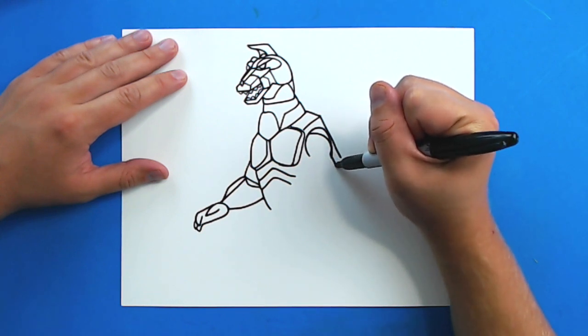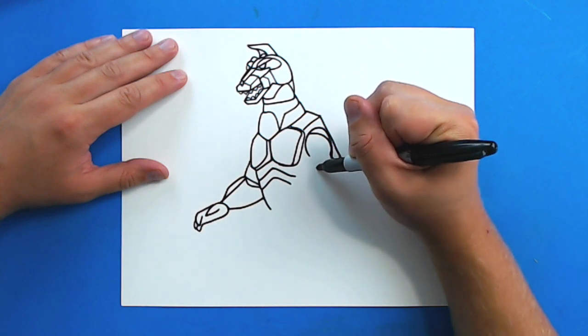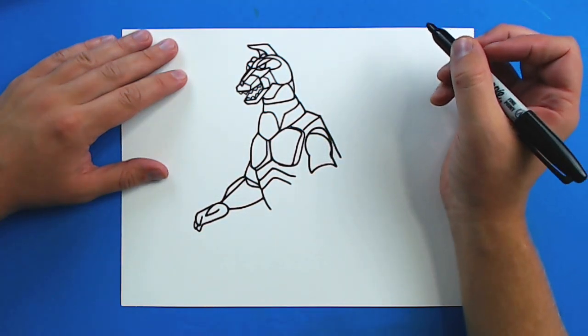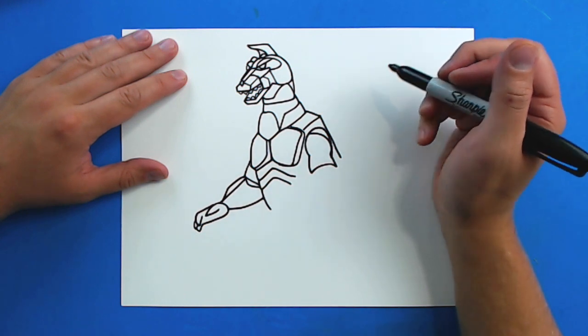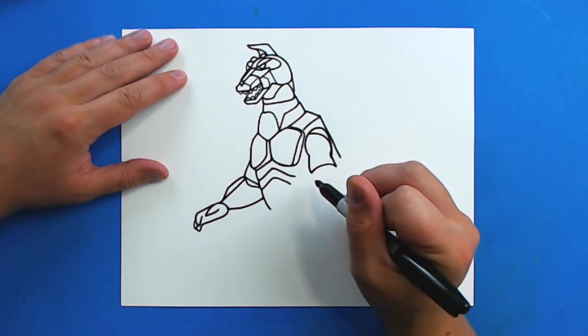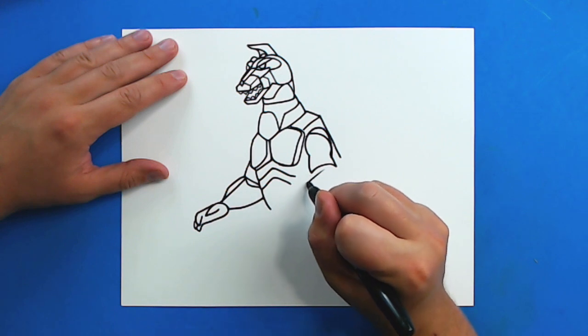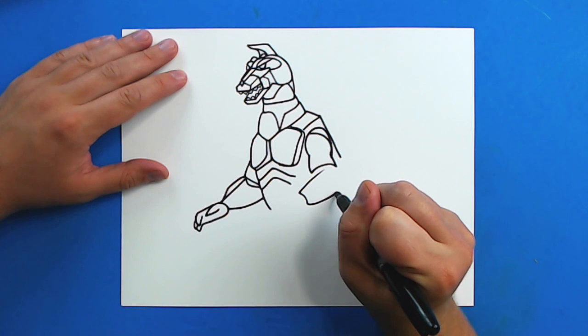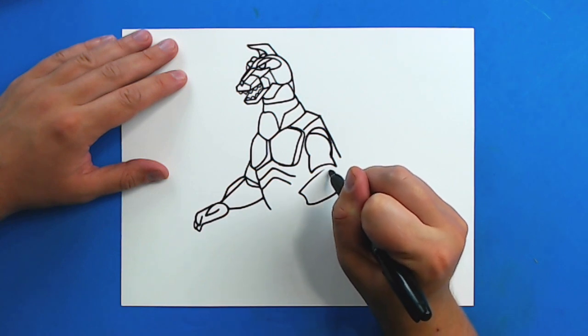Then I'm going to go down at an angle and then curve up and down and then bring it back here. Then right here, I'm going to draw a line that goes down at an angle, curves, and then comes around here and back up here.